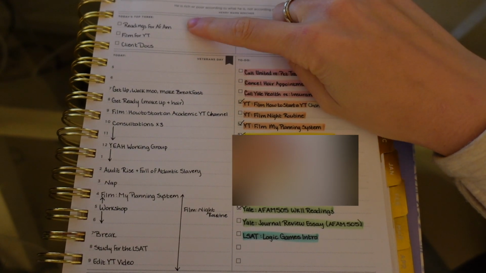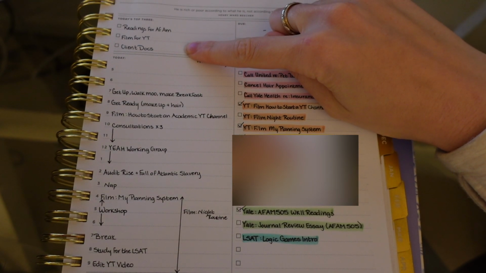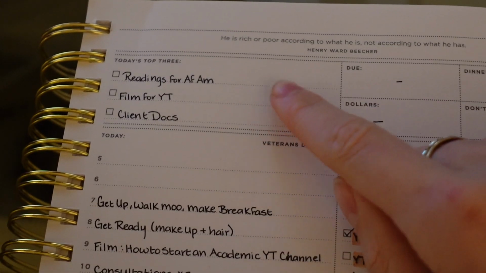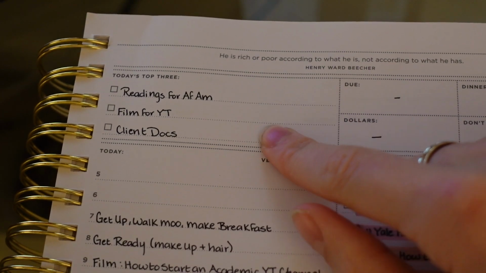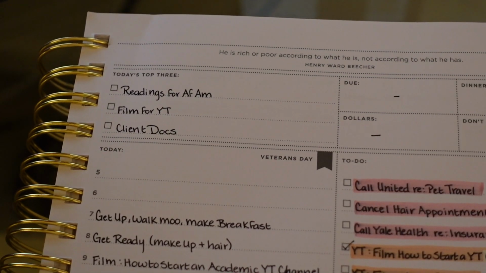At the top left of the Day Designer, I have the top 3 things that I want to accomplish that day. So for example, I have readings for my African American Studies seminar, and that is my priority for today. Second, my priority is to film for YouTube, and then third is to review client documents.